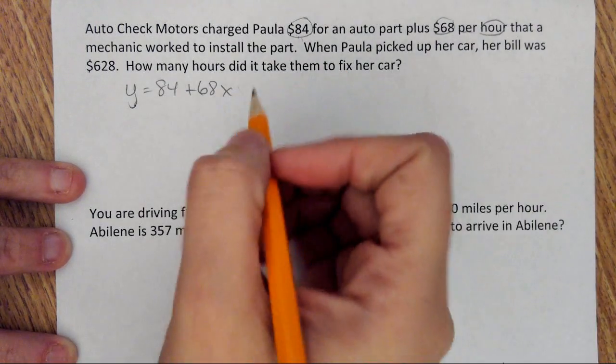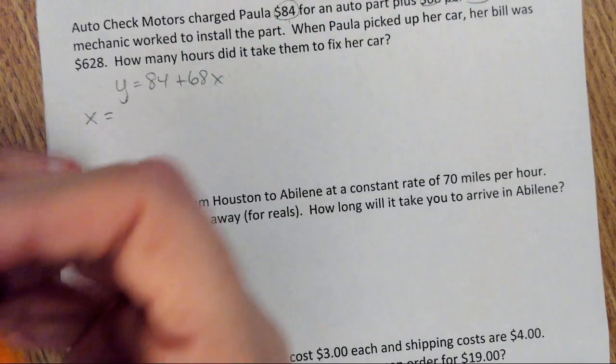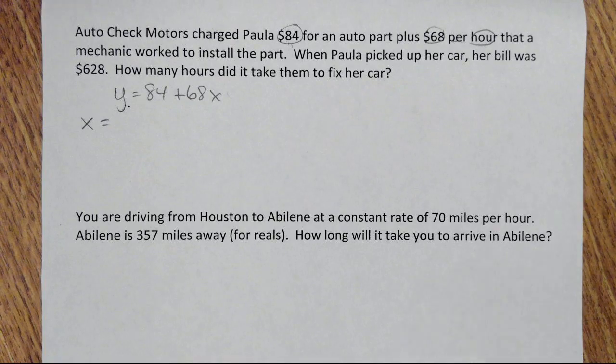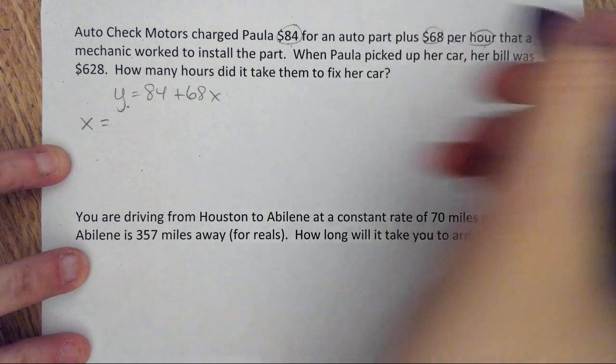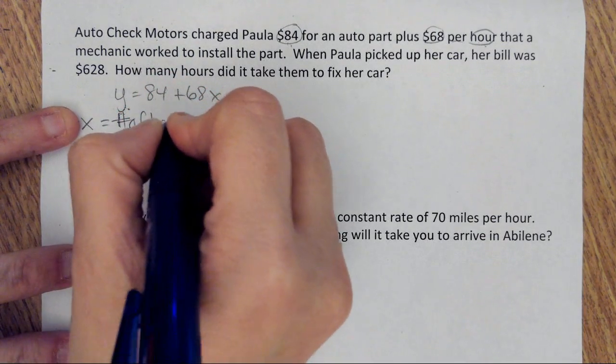I only buy the part once, so I don't have to multiply that by x, and I pay $68 per hour. So when I try to figure out what the x variable is, I can always tell what x is, because x is whatever is after the word per, or each, or for one, or for every. Every time I see one of these questions, I look for those words. So $68 per hour, that means x is the number of hours.